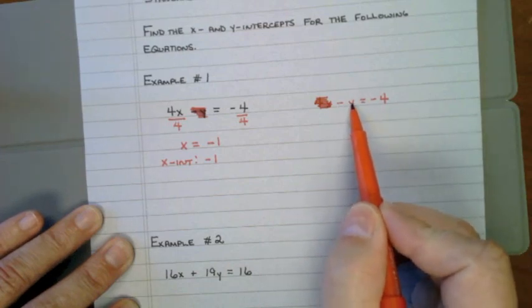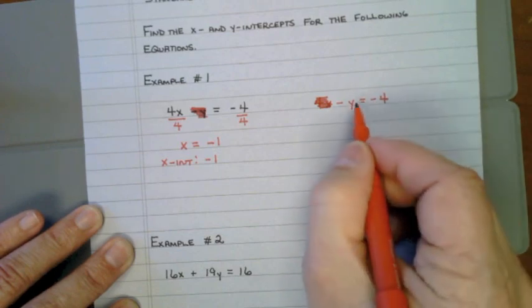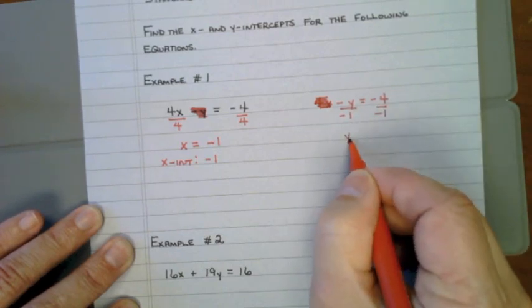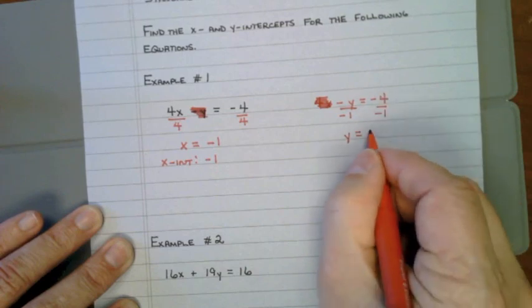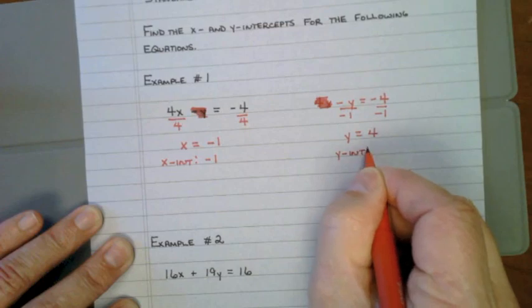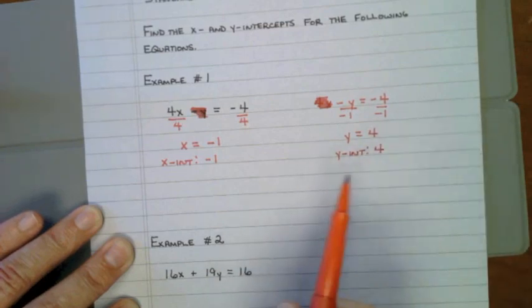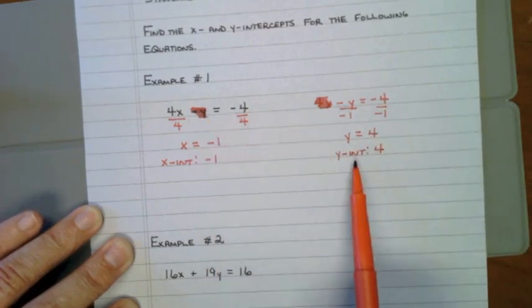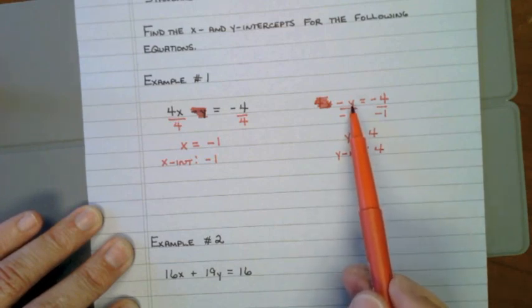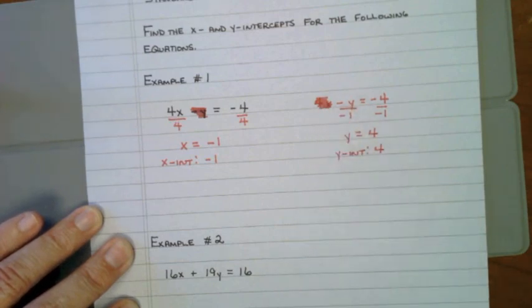There's a negative 1 in front of this y, so I need to divide both sides by negative 1. Y is equal to a negative divided by a negative, which is a positive. So the y-intercept, and this is the abbreviation for y-intercept, is 4. This is where this line would cross the y-axis. So if I need to find the y-intercept, I mark out the x. I don't need that part.